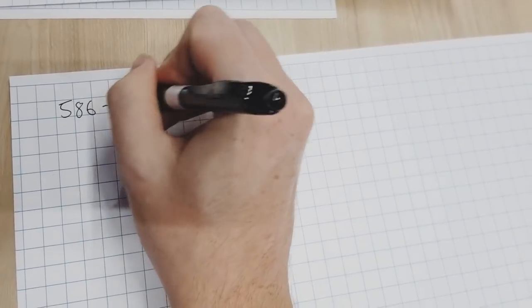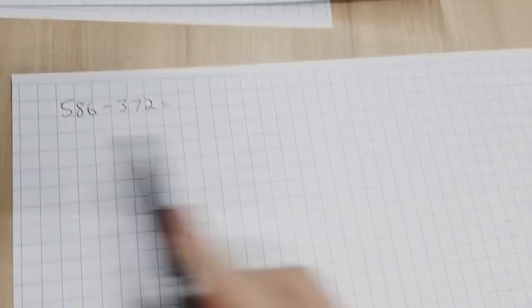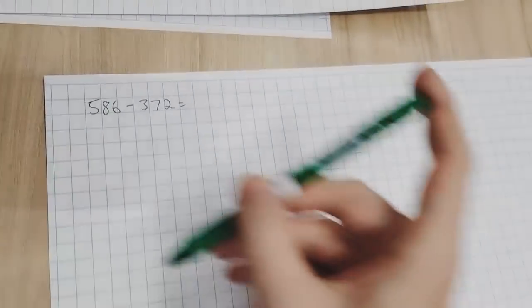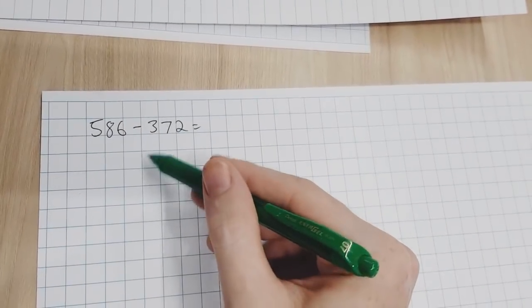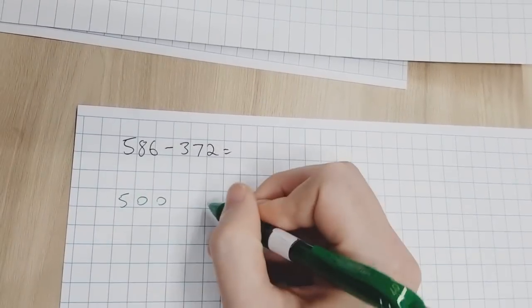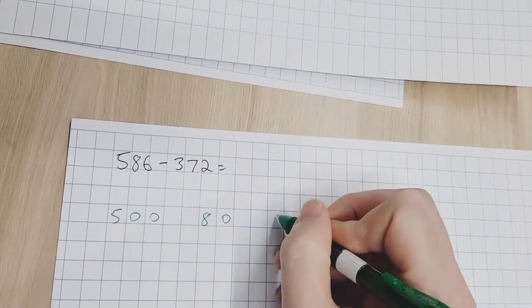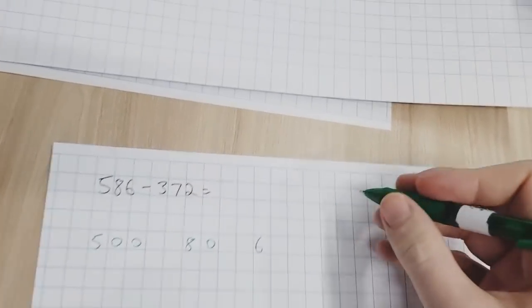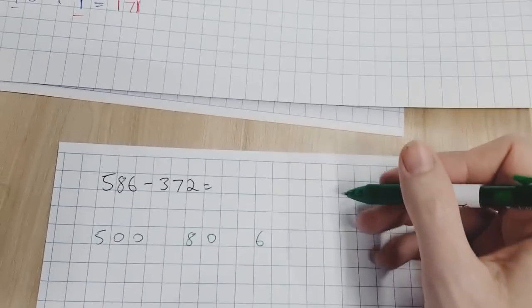586 subtract 372. First, leave two squares and partition the first number. So 586. If I did it over here, I'm going to do this one with place value.